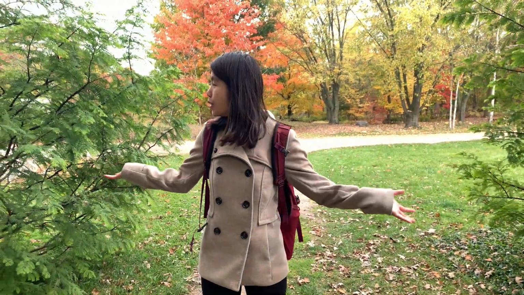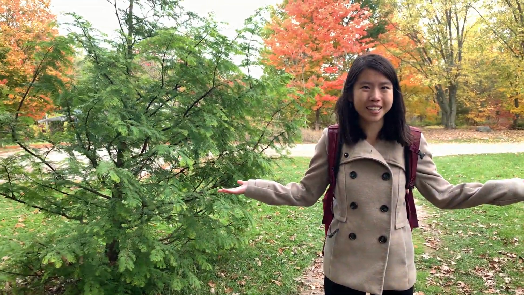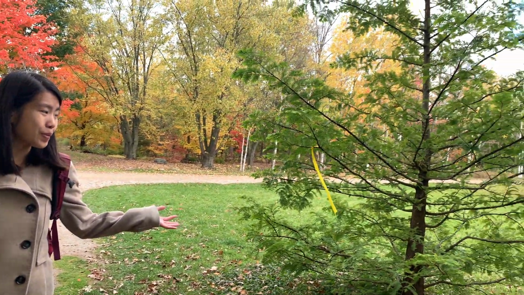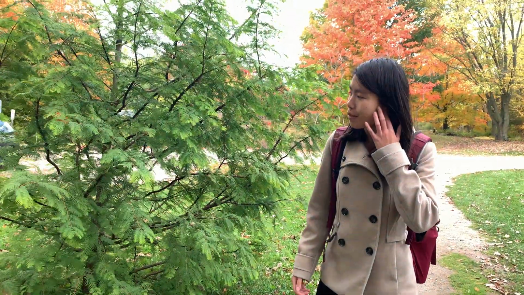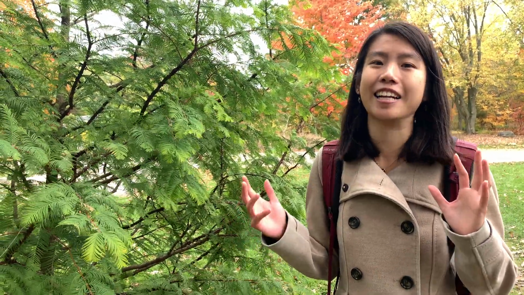We have 2 trees here framing the pathway. And why don't we get a little closer to take a look at it? These trees are pretty special. This is a dawn redwood. And these guys are kind of like living fossils as a species. Fossils of this tree have been found from like 90 million years ago.